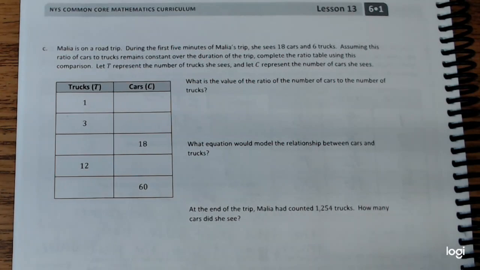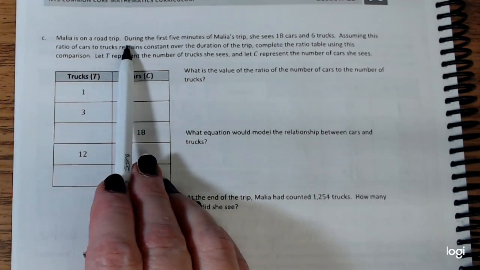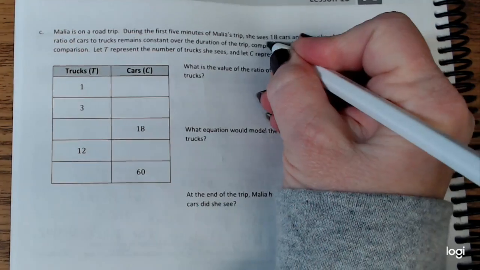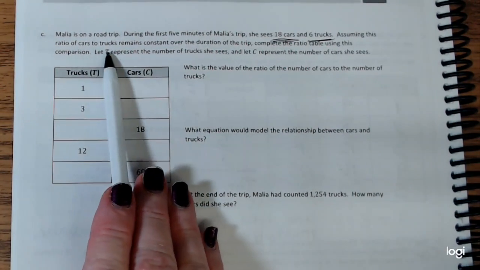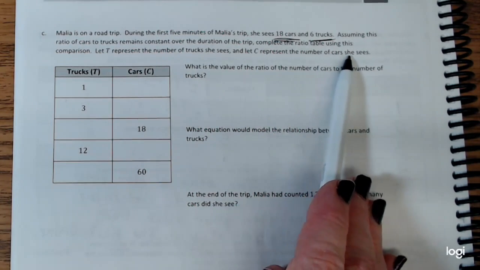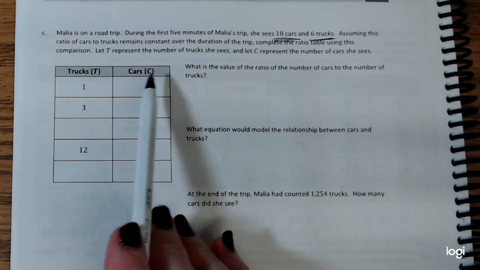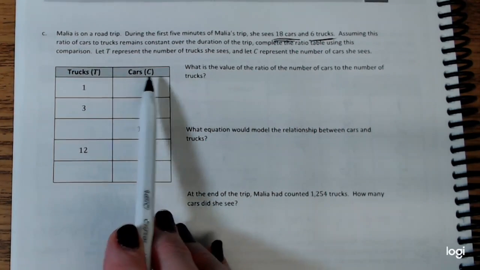All right, so what I would like for you to do is attempt to do problem C tonight for your homework. It says Malia is on a road trip. During the first 5 minutes of Malia's trip, she sees 18 cars and 6 trucks. Assuming this ratio of cars to trucks remains constant over the duration of the trip, complete the ratio table using this comparison. Let T represent the number of trucks, T is our trucks, and C represent the number of cars.